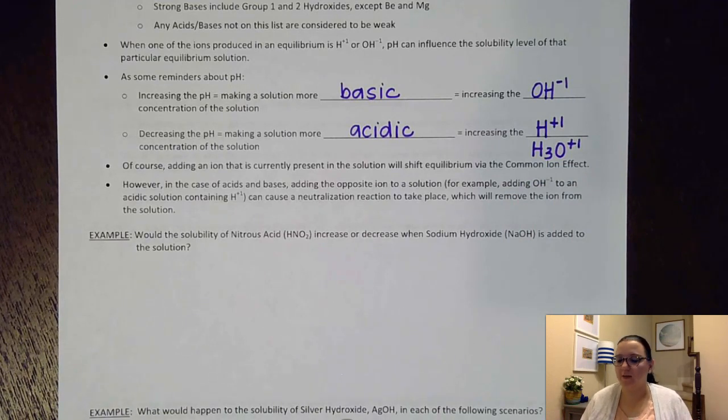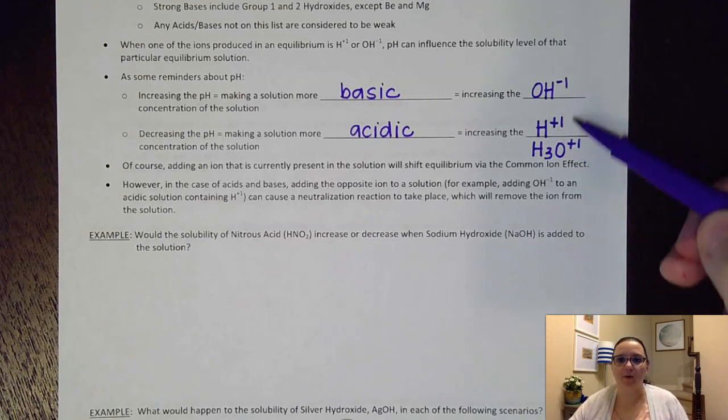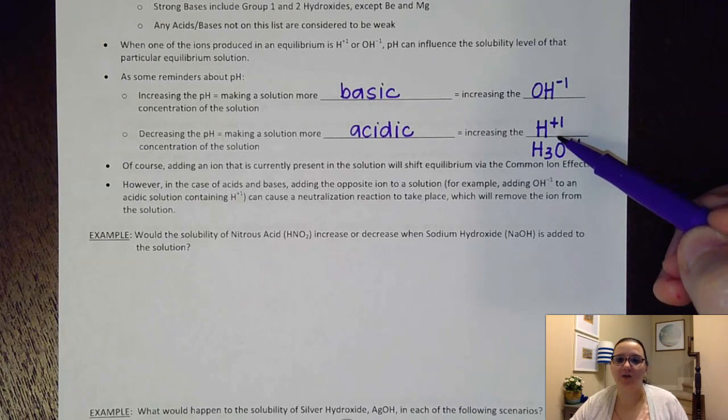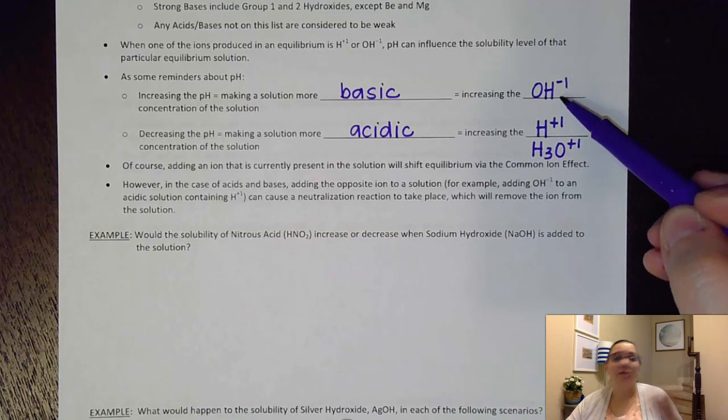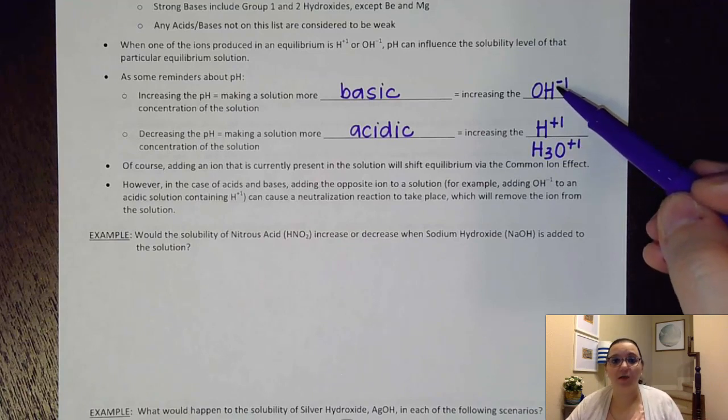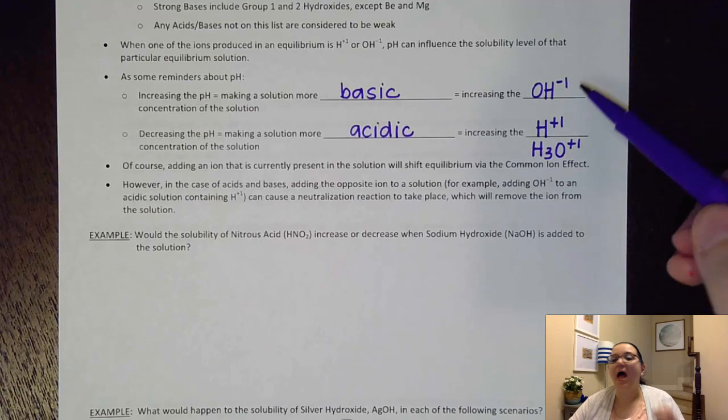So here's the deal. Let's say I have a weak system where I add in the same ion that's present. Like I have a weak acid and I add an H plus. Obviously, that would be the common ion effect playing out, and so I could figure out how my equilibrium would shift accordingly. Or if I had a weak base and I add in an OH minus, I could figure out how it shifted according to the common ion effect.